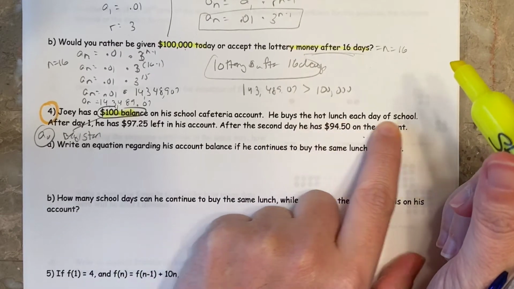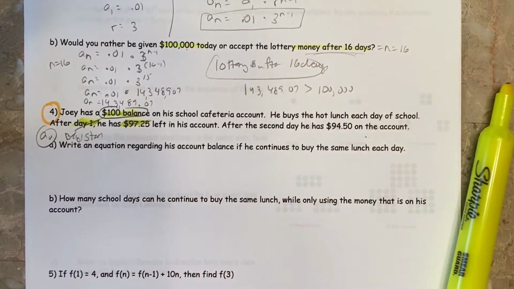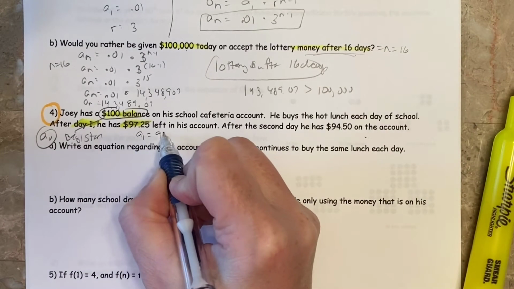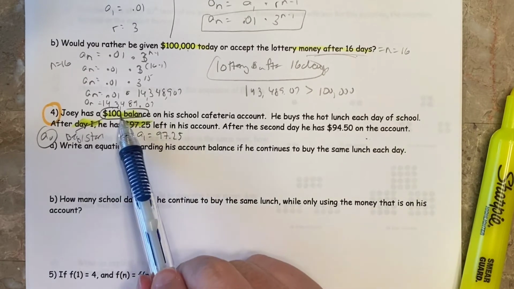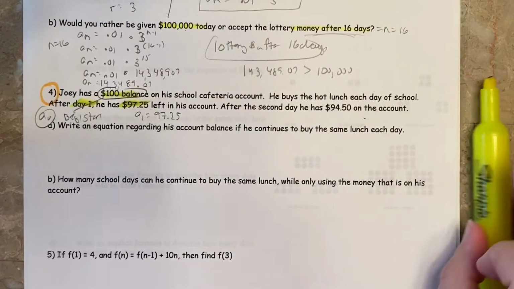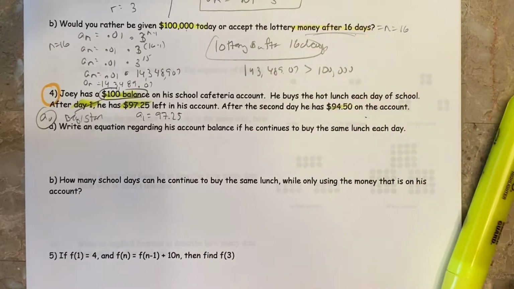He buys a hot lunch each day of school. After day 1, he has this much. Now we have our a sub 1. A sub 1 is 97.25. Be really careful. A lot of kids want to use 100 as a sub 1, and that is not correct. After the second day, he has 94.50, and so on and so forth.